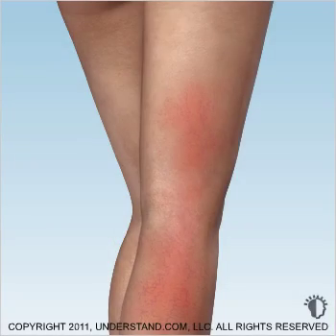Following the procedure, your skin may appear red or irritated. However, the redness will likely dissipate within 1 to 2 days. In addition, you may notice some bruising, which will fade in approximately 4 weeks. Depending on the extent of treatment and whether laser therapy is used in conjunction with another procedure, you will most likely be able to return to your normal activities immediately after the procedure.